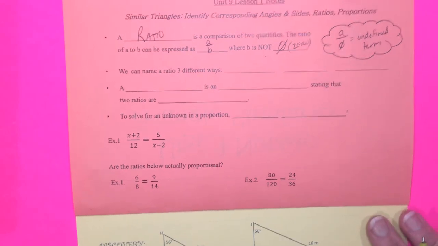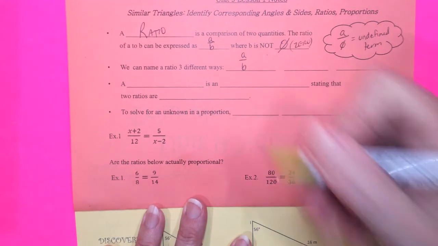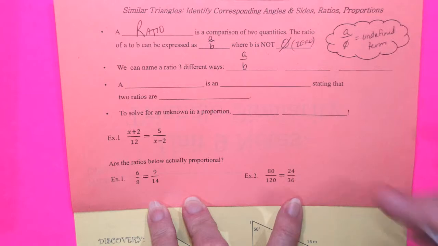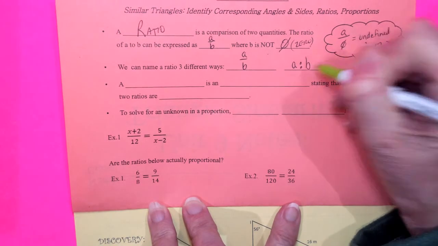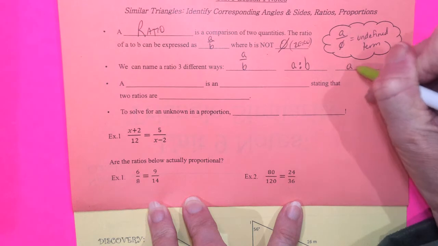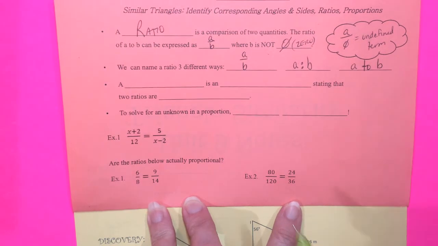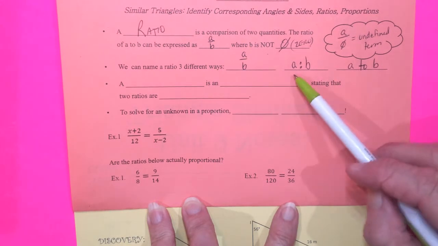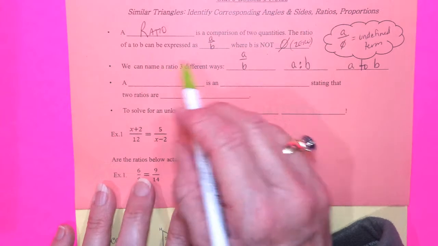We can name a ratio three different ways. We already discussed we can put the A over B, just like you would see a fraction. That shows comparison. We can put A colon B, or we can write A with the word TO between the A and the B. They're all read the same: A to B, A to B, A to B. Okay, that's what a ratio is.